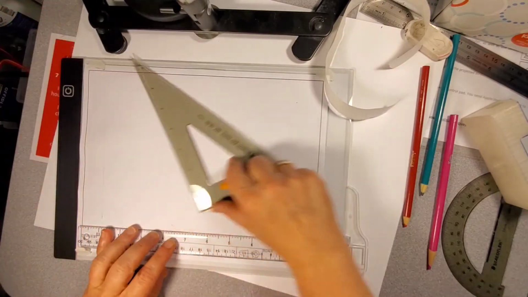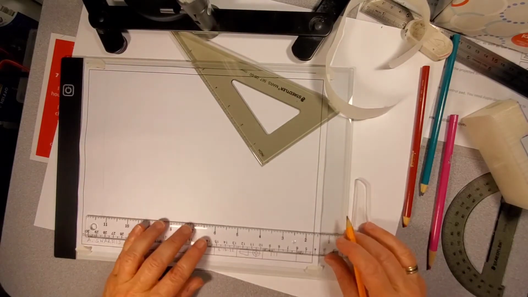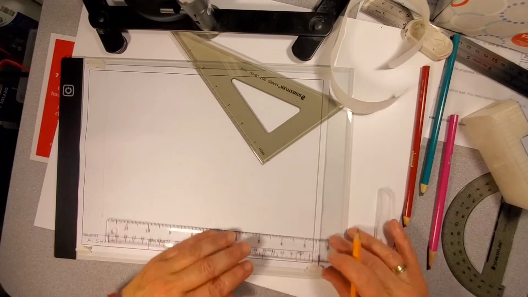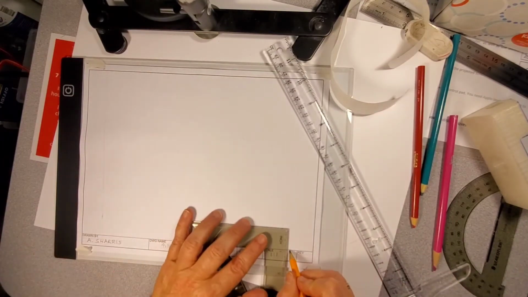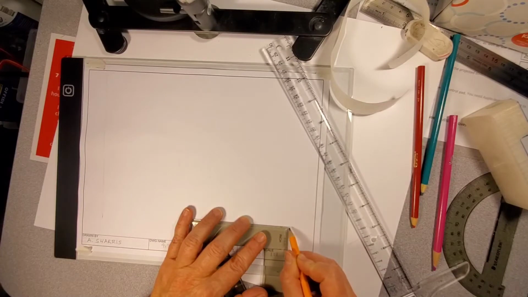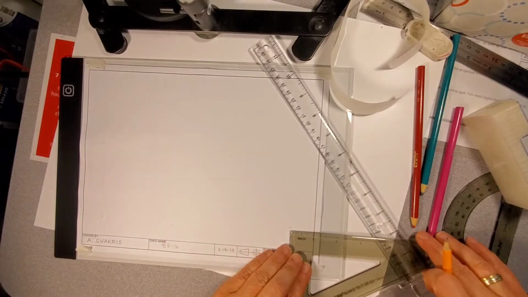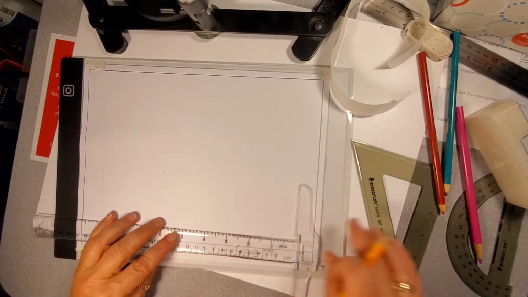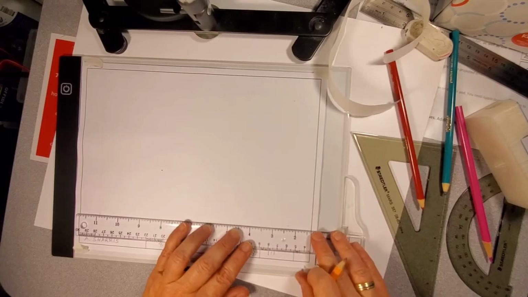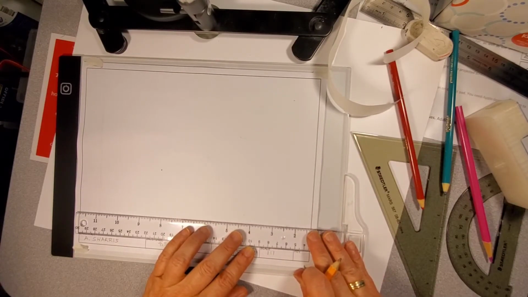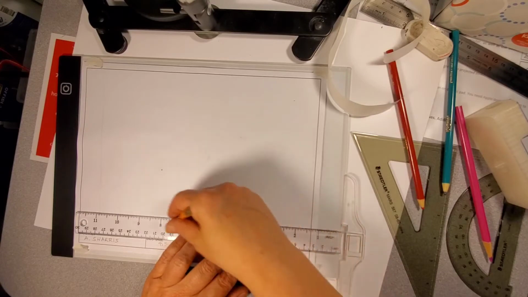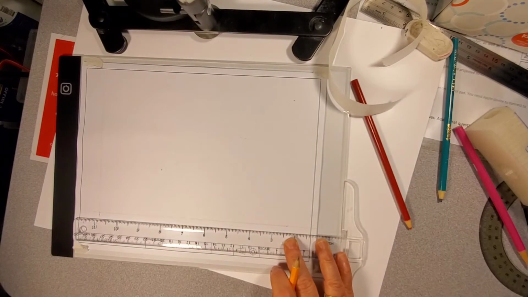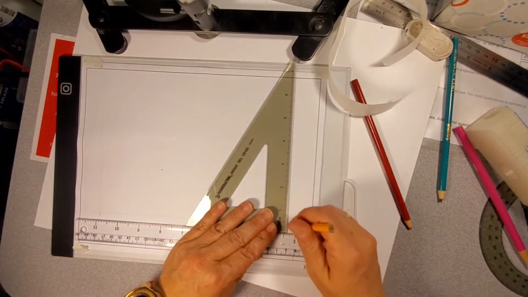Draw a gentle line. Did I go 1 inch up? I don't remember. I did not. 1 inch up. 1 inch over, 1 inch down. There we go. This one's in 3rd angle, remember that. And then this way.